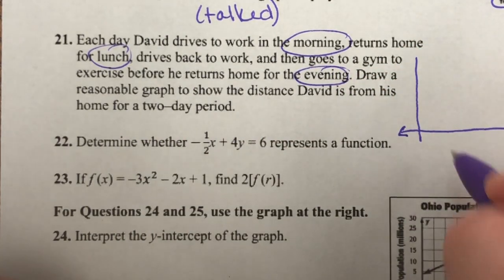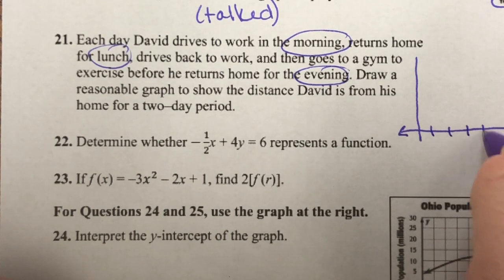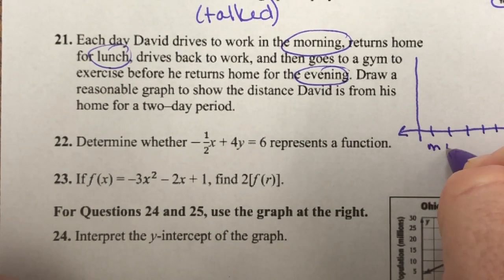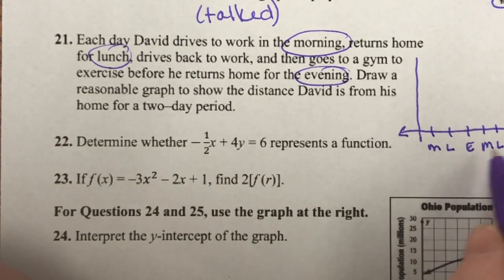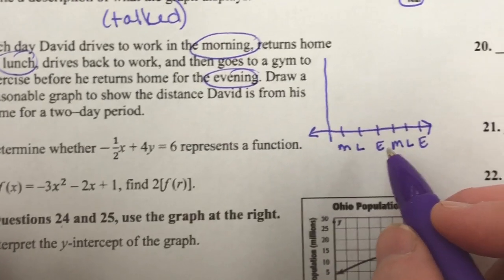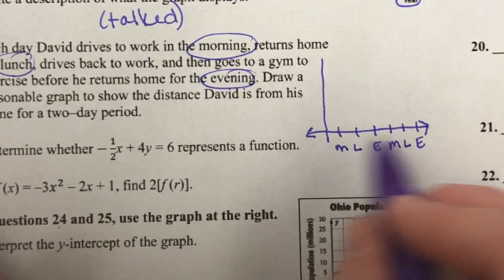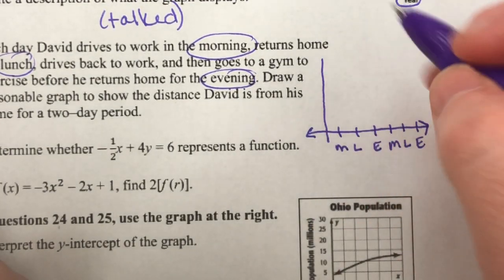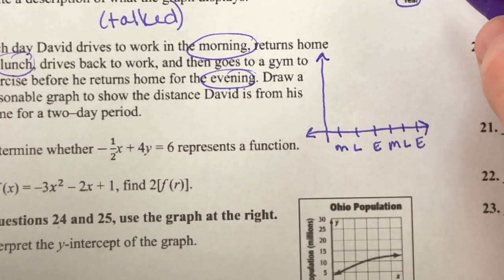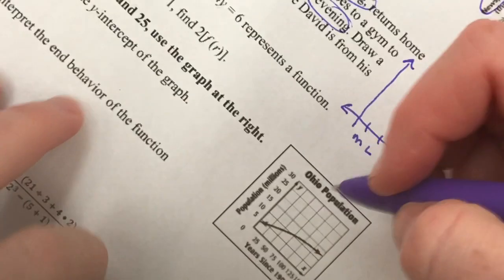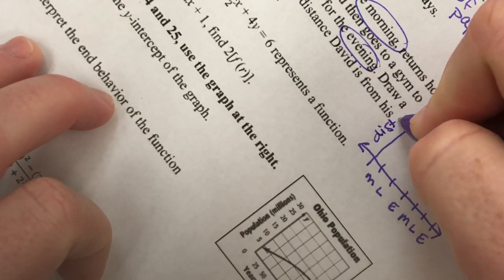But it's over 2 days, so we have morning, lunch, evening, morning, lunch, evening, morning, lunch, evening, morning, lunch, evening. And this is talking about the time of day, so it goes on our x-axis. And then up and down, we're going to say that's his distance from home. And does it say how far in the morning? No, it doesn't give us numbers. So we're just going to say it's distance from home, distance.